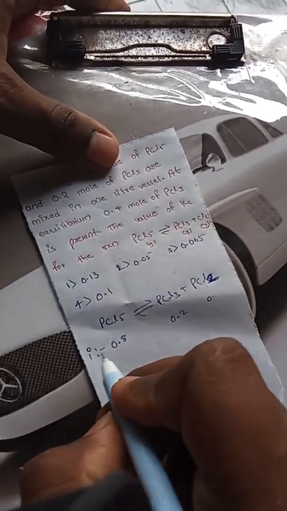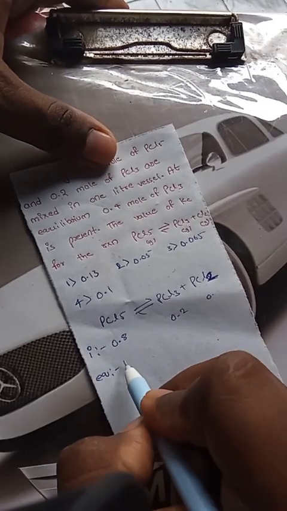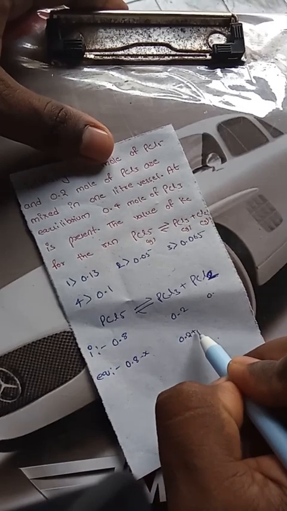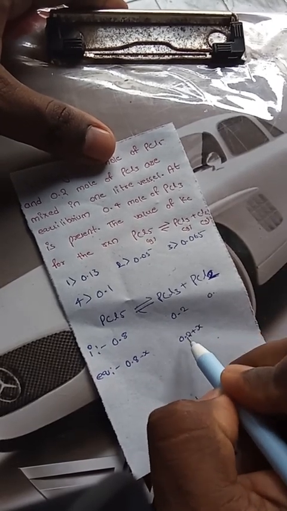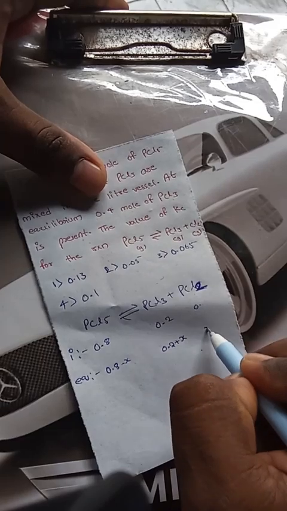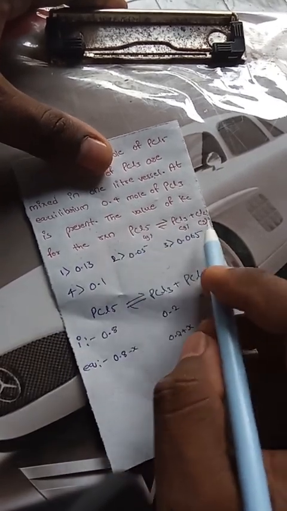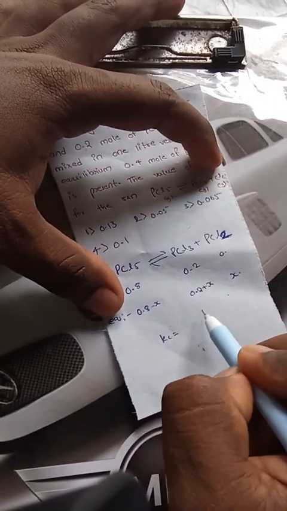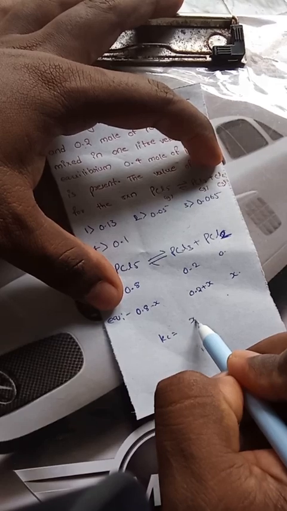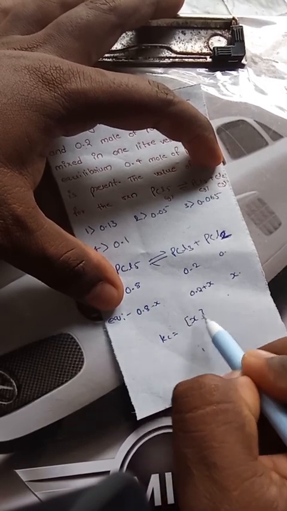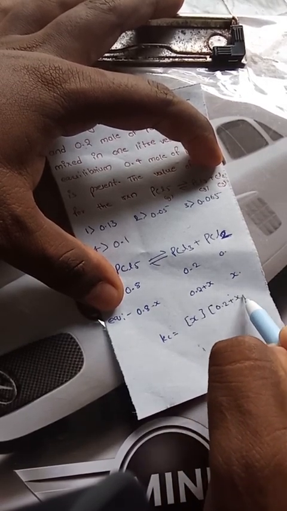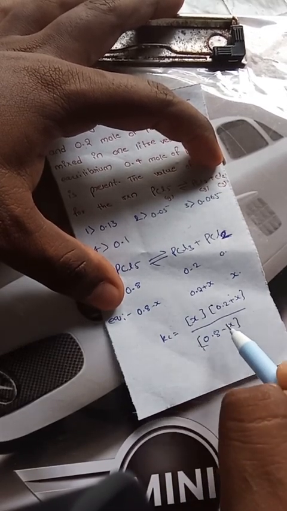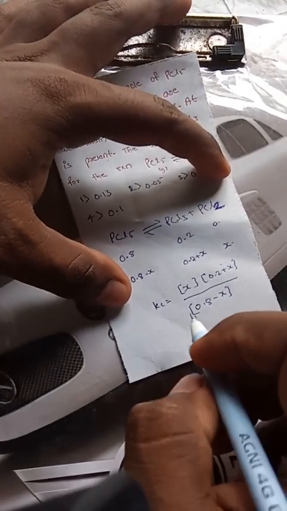Now at equilibrium, it's 0.8 minus x, 0.2 plus x. Initially we have taken 0.2 moles of PCl3, so we have to include it here too, and the third is only x. Now they are asking the value of Kc for the reaction, so let's do the same process. So Kc equals x into 0.2 plus x by 0.8 minus x.